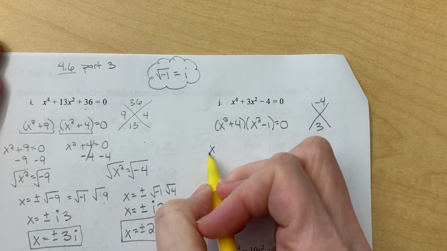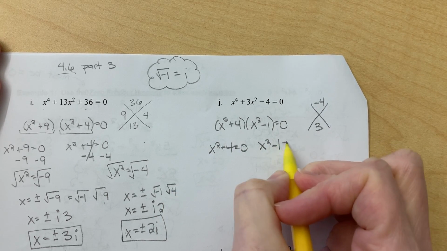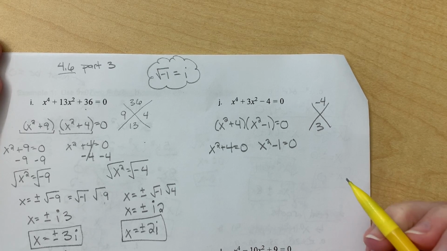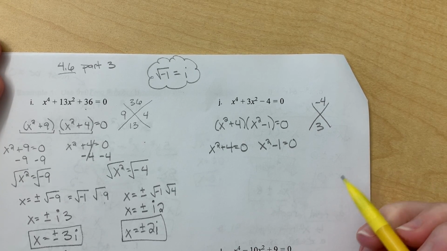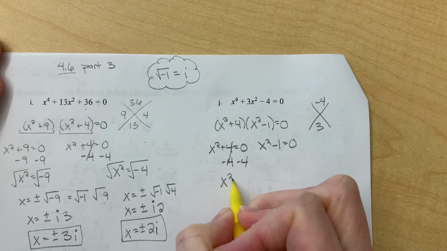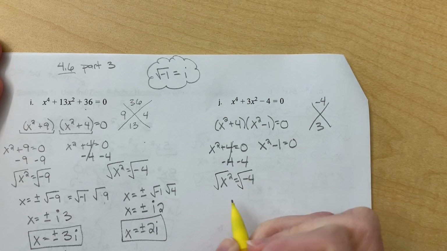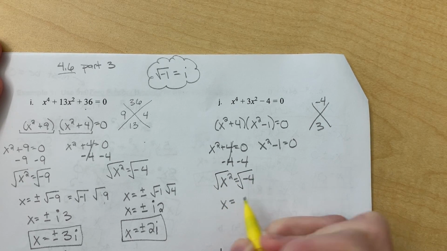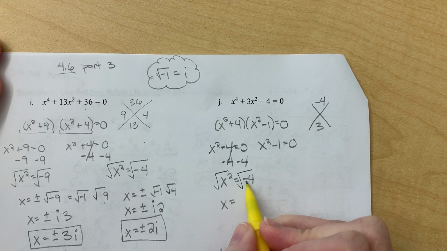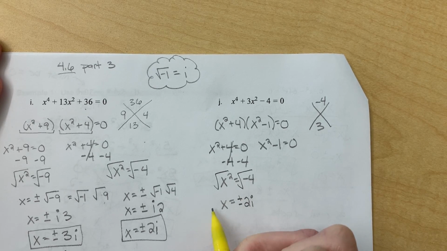So now set both your factors equal to 0 and solve. Remember, if I'm ever going too fast, all I've got to do is pause and rewind the video. Minus 4 from both sides to get the x squared alone. x squared equals negative 4. Square root both sides. So x is going to equal, the negative 1 will simplify to an i, and the square root of 4 is 2. So this is going to be plus or minus 2i.